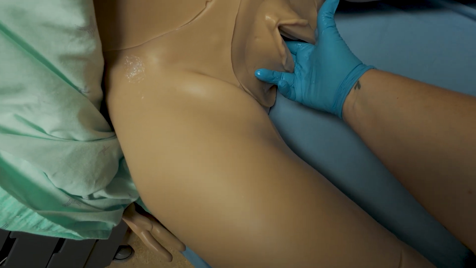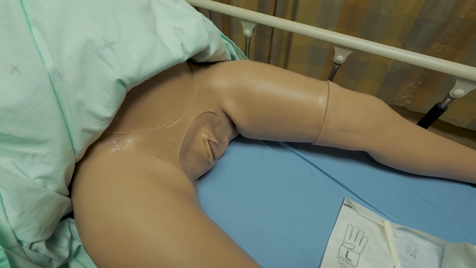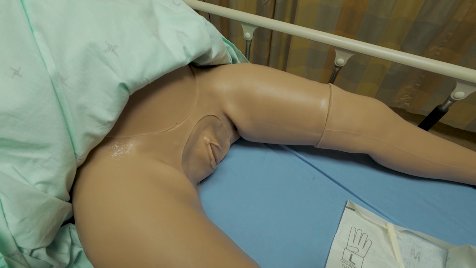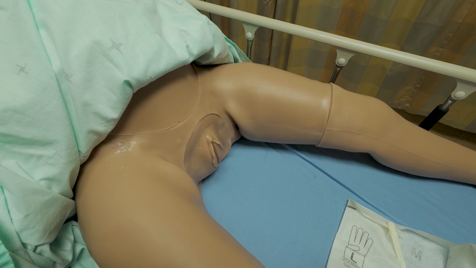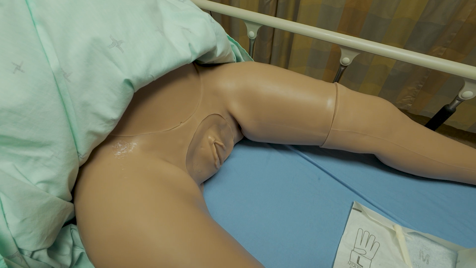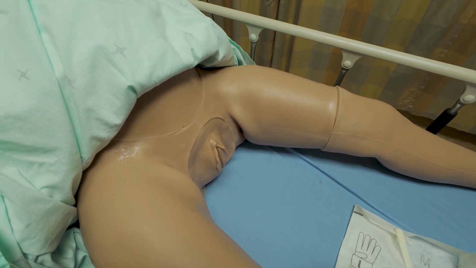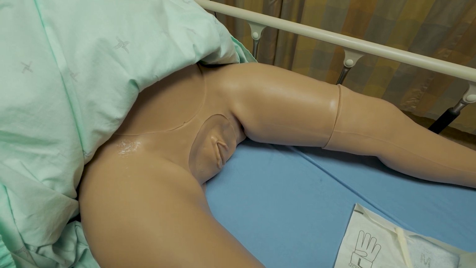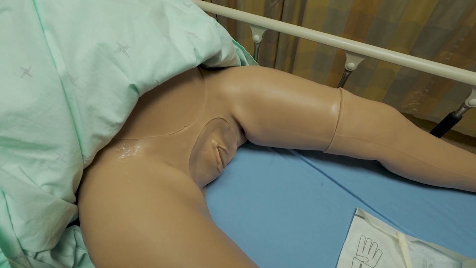We're going to take our hand out and monitor the fetal heart. We always want to make sure that the baby is happy after we perform an AROM. If you're in a hospital setting, you can apply the EFM. If you're in a home setting, you can listen for a minimum of 10 minutes post-rupture to ensure that the fetal heart rate is normal and that the baby is happy. In this case, the baby is experiencing some decelerations, so we're going to move right on to applying a fetal scalp electrode.